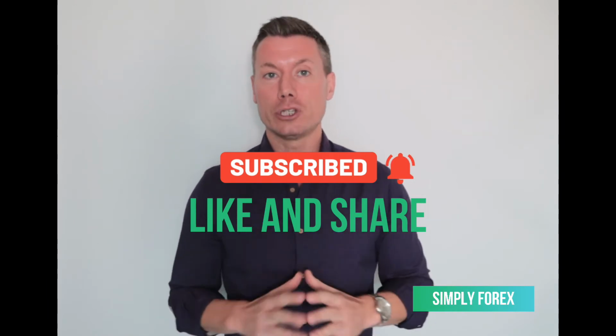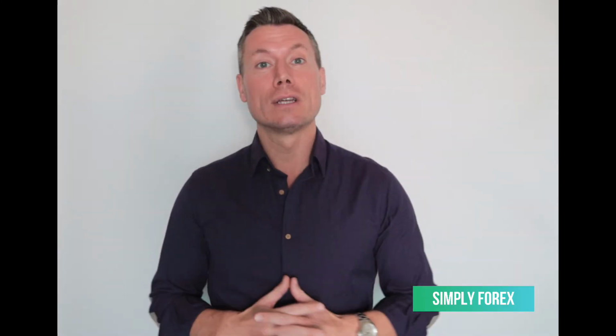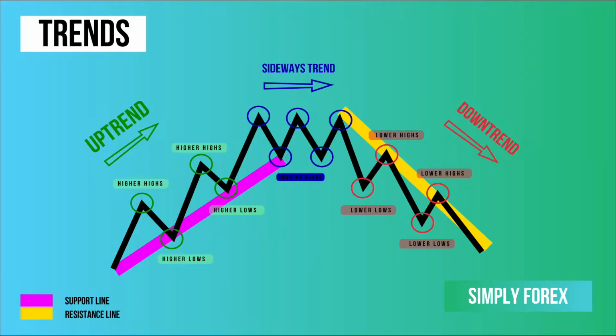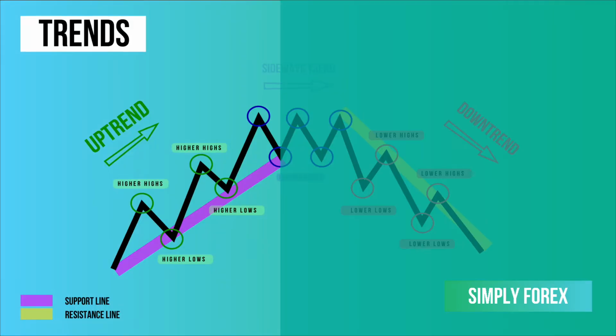So let's take a look at some examples. As you can see, guys, on this picture, on the left here, we've got an uptrend. So we've got higher highs, higher lows, higher highs, higher lows, higher highs, higher lows. This makes an uptrend, okay? And this purple line acts as a support line.